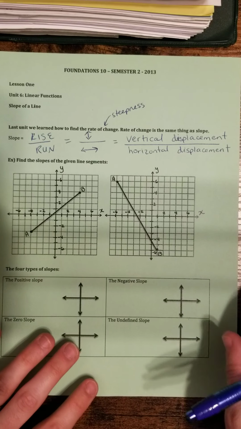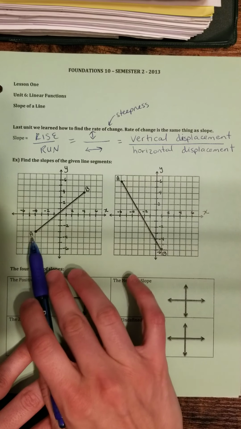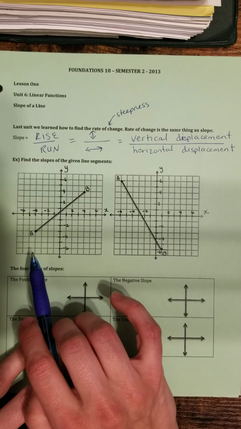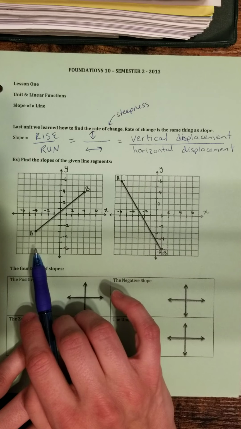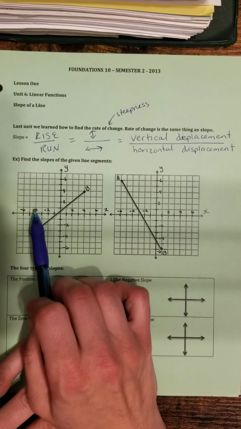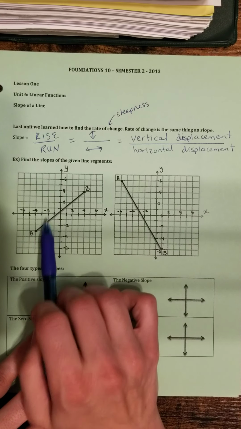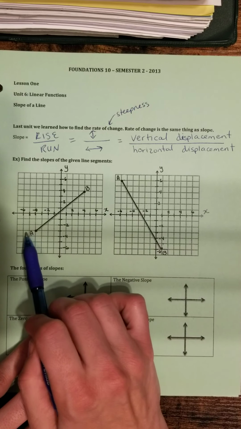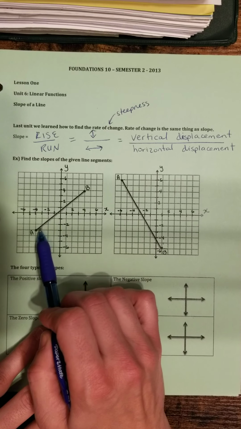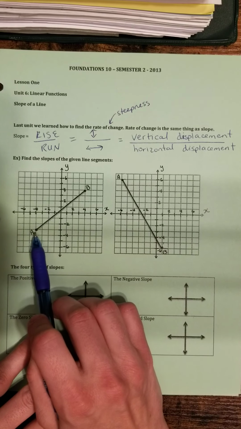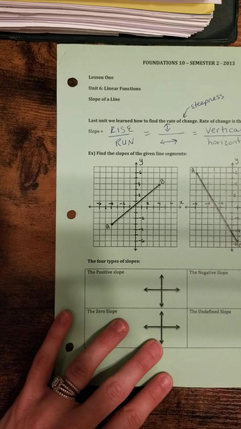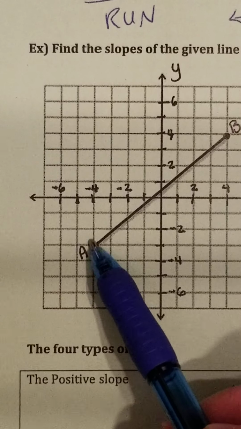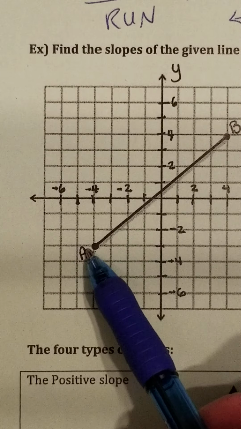Find the slope of the given line segment. I want to find the slope of this line. To find the slope of a line, you have to find two perfect points. What I mean by perfect is, see these grid marks here? You have a whole bunch of grid marks going vertically and horizontally. I want to find a perfect point where the grid marks cross and the black line also crosses. That's why I put a point at A. That's a perfect point. I'm going to zoom in so you can see what I mean by perfect point. This point right here is the intersection of two grid lines and the graph.